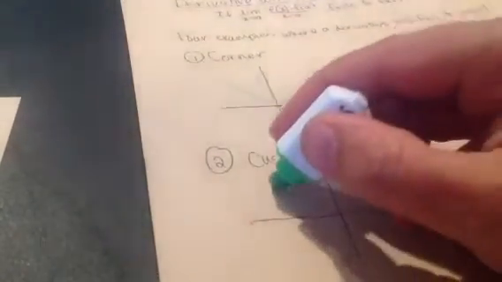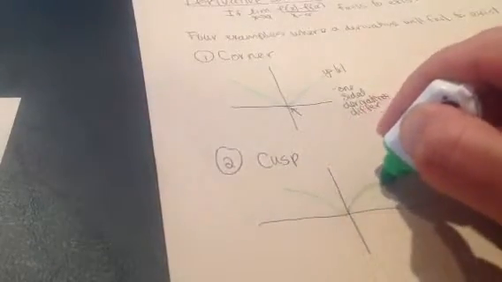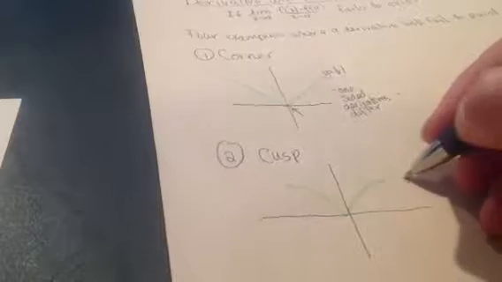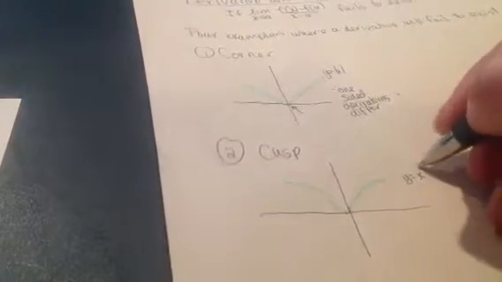Okay, the next example could be at a cusp. This is an example here of a cusp. An example of this would be y equals x to the 2/3.